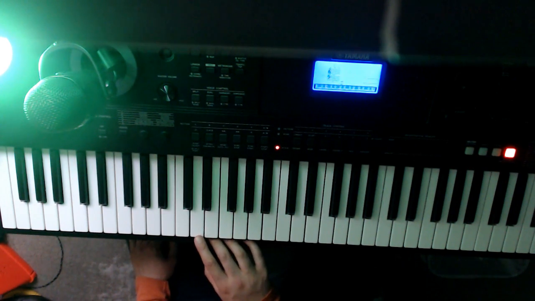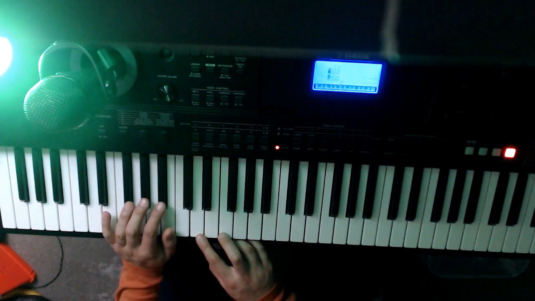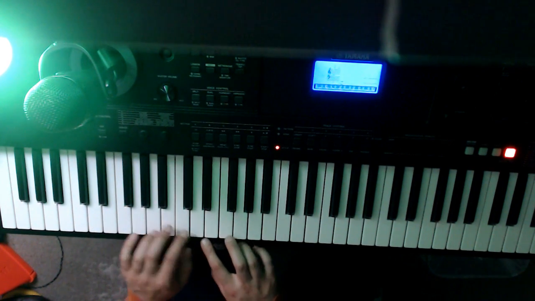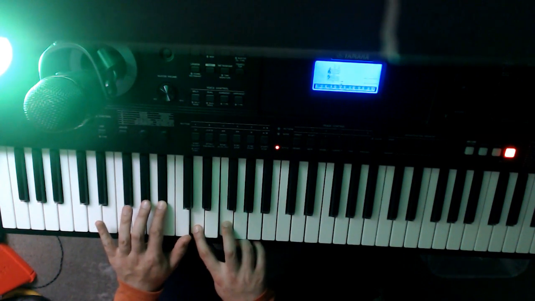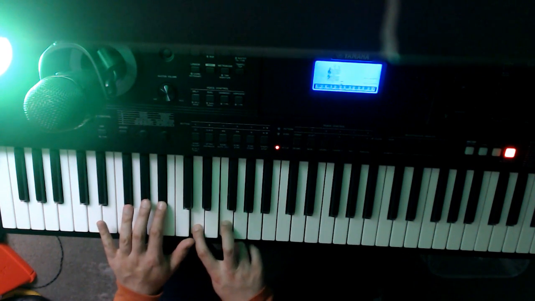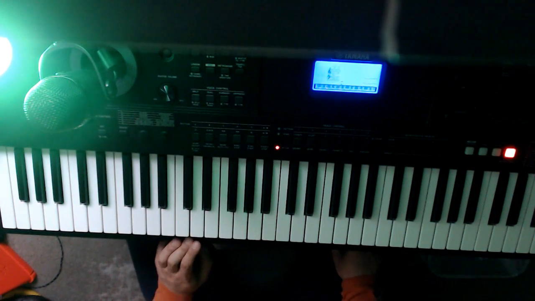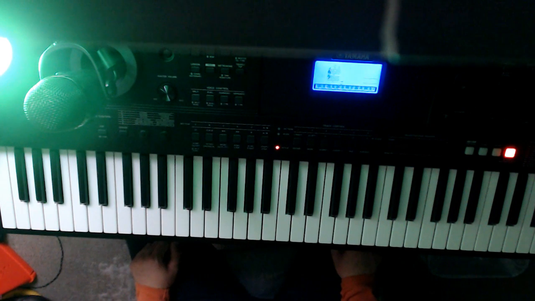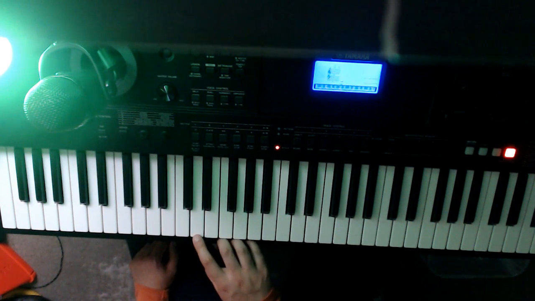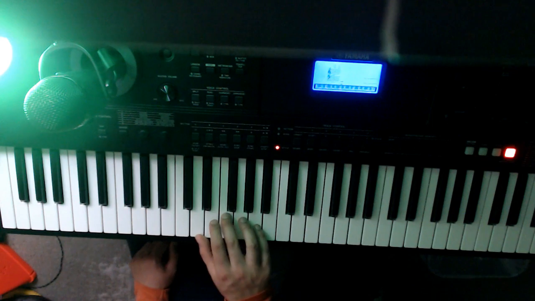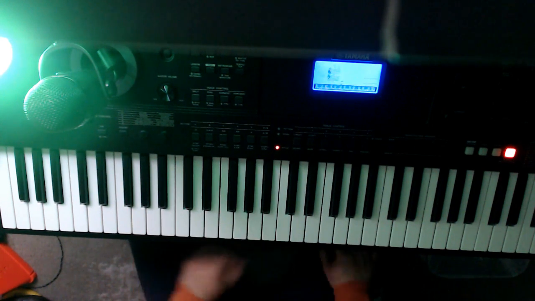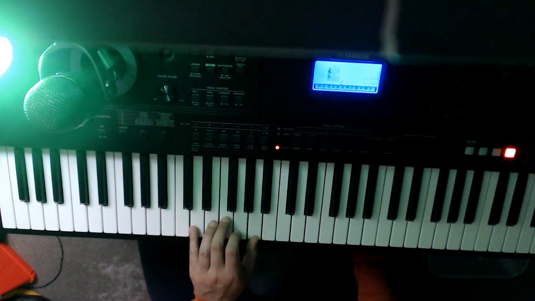Now this D is basically what we call a substitute note for an actual full chord, which is actually B flat major, which is this chord. But when we open the song, that's a bit too full, so we start off in D, then we go D minor.